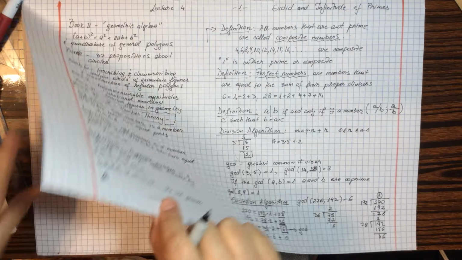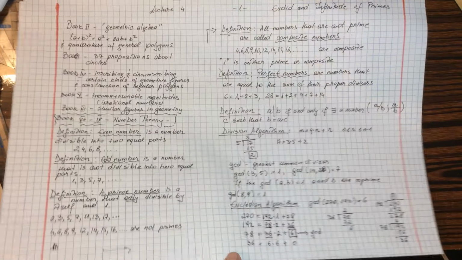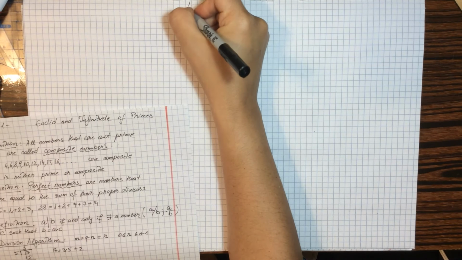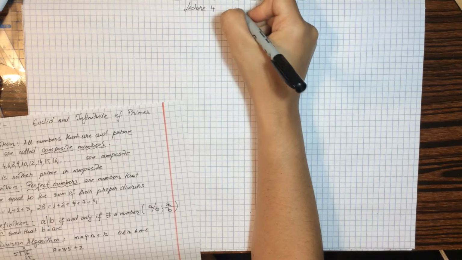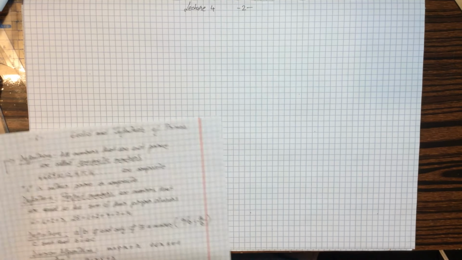I'll move on to the next page, the statement of the Euclidean algorithm. Lecture 4, second page. Give me a second until I write the borders again.